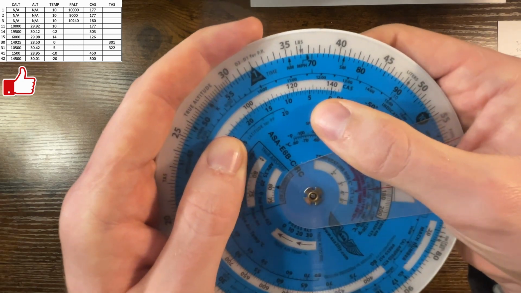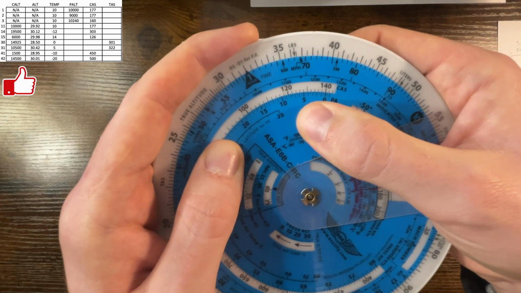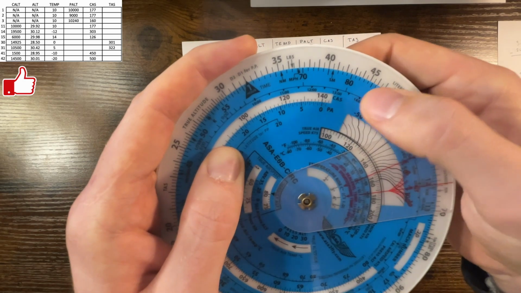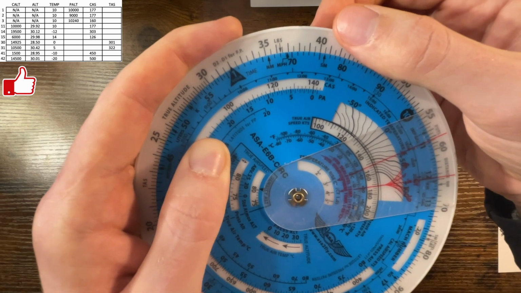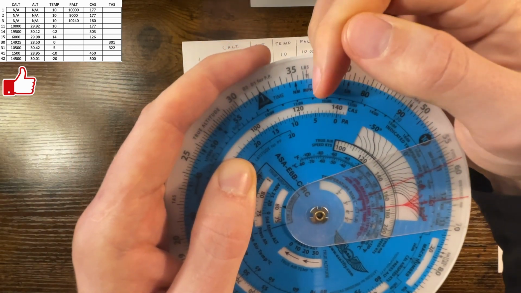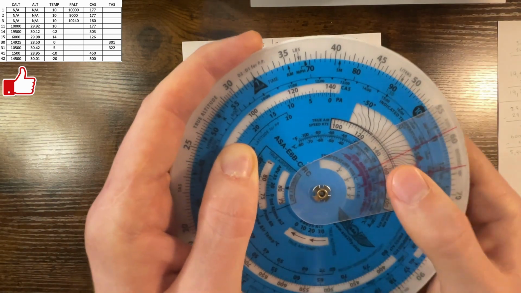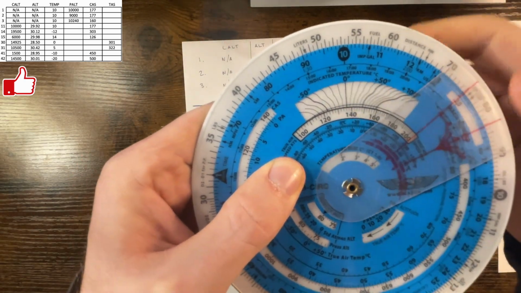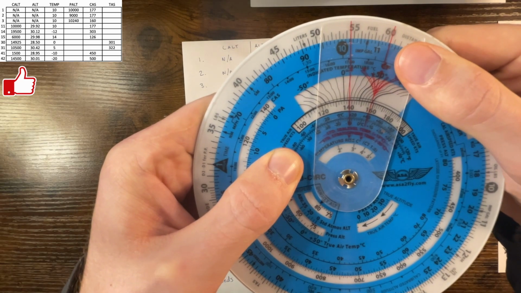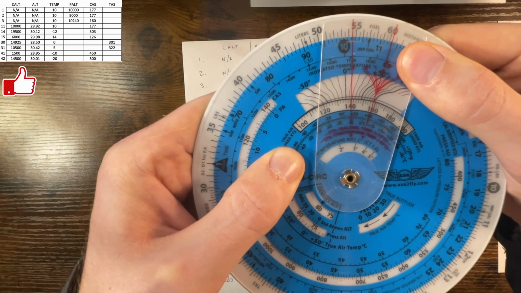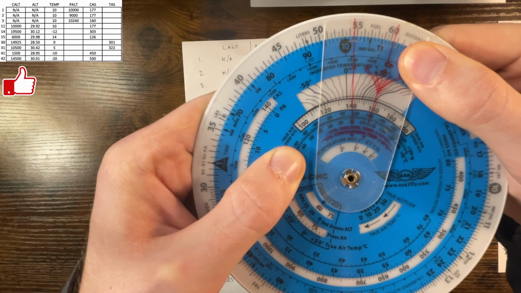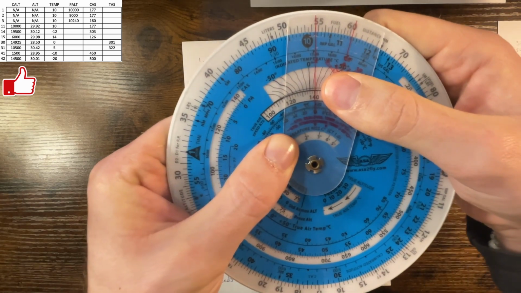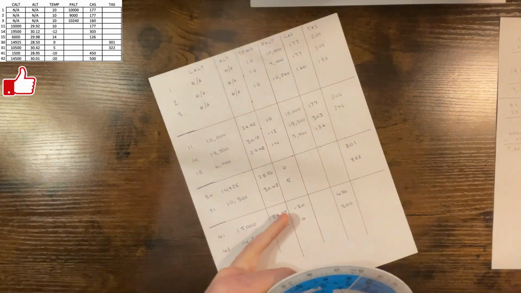So as you can see, it's just shy of 6,000 for our pressure altitude, and our calibrated airspeed is right at 126. Now we're going to rotate, try and find 14 where it matches up with the Mach line. Looks to be about right there. And I would say our true airspeed is going to be right at 140.